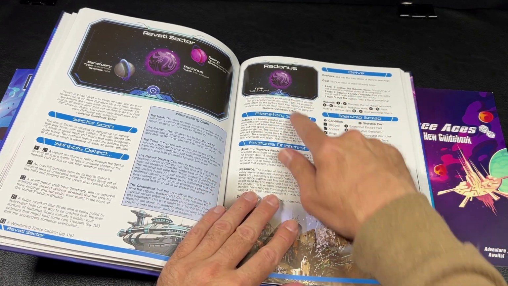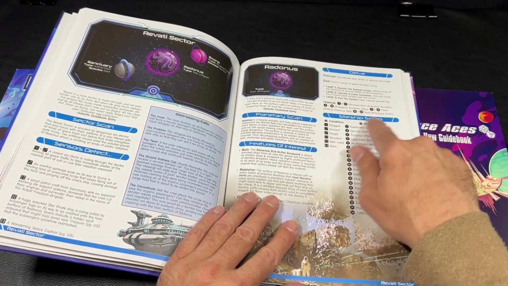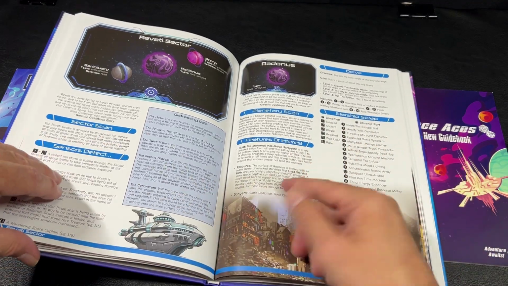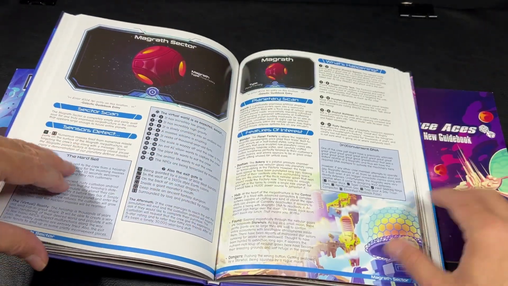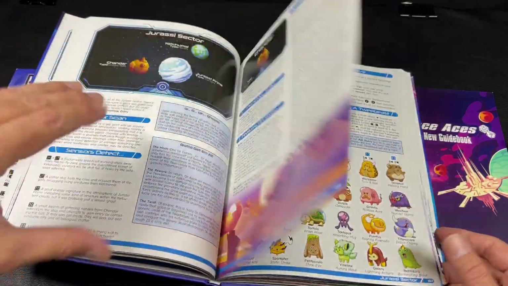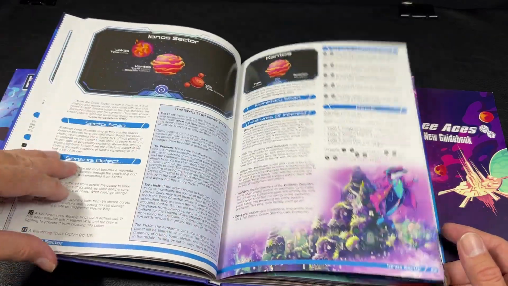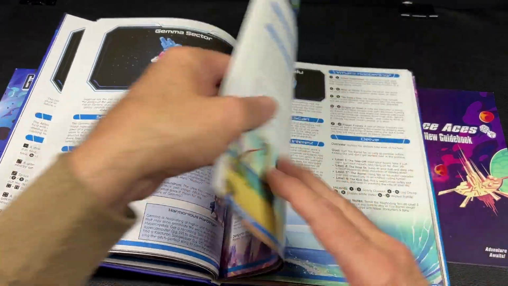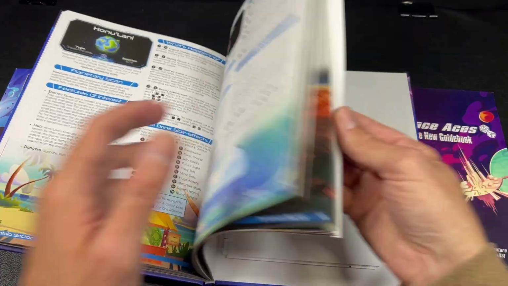Some of the planets will have delves, and these are little dungeon crawls. Or maybe some scrap yards that you can find, some different features and interests. And there are so many different planets and so many different kinds of asteroid belts and space stations and just all kinds of things to discover. It is so much fun.